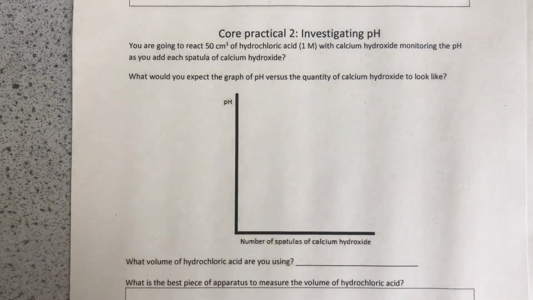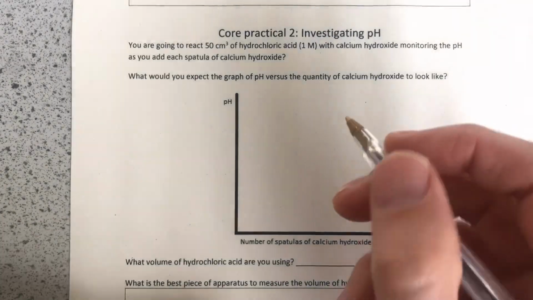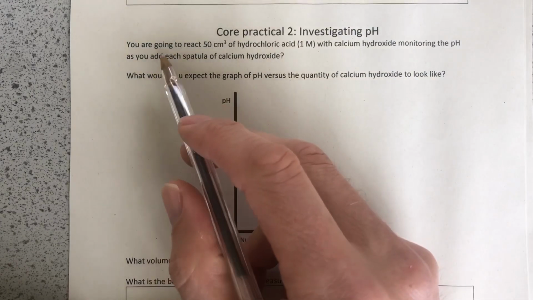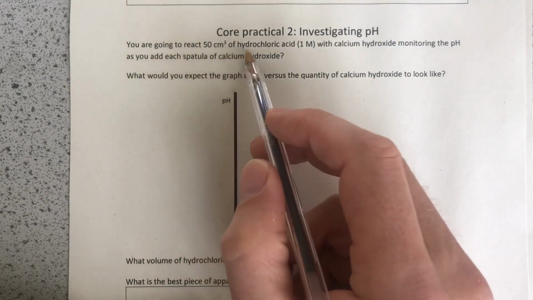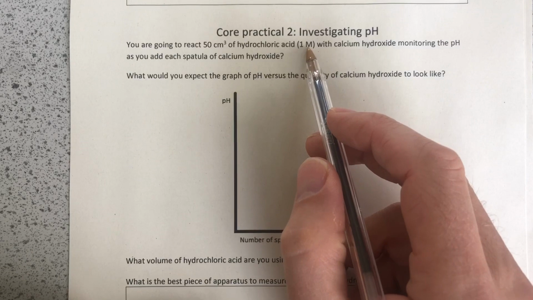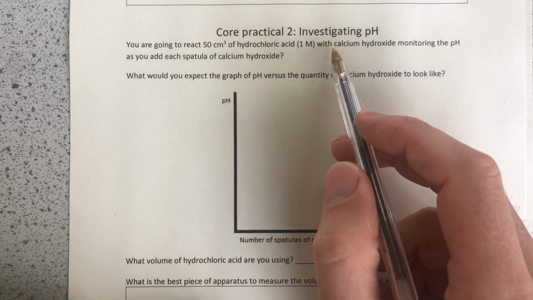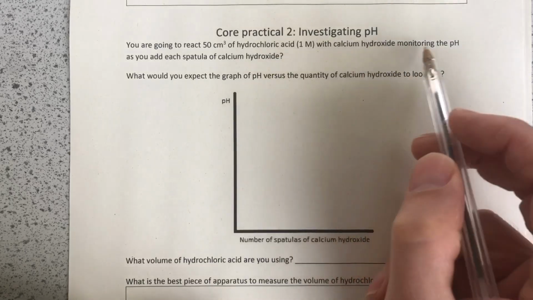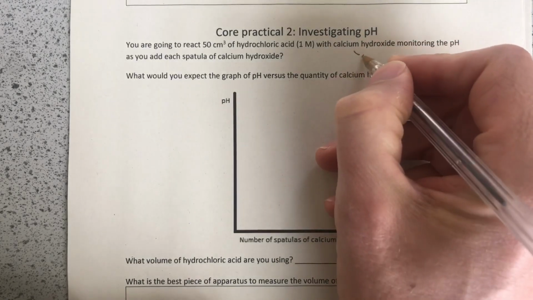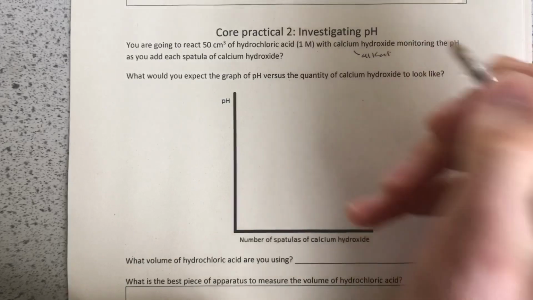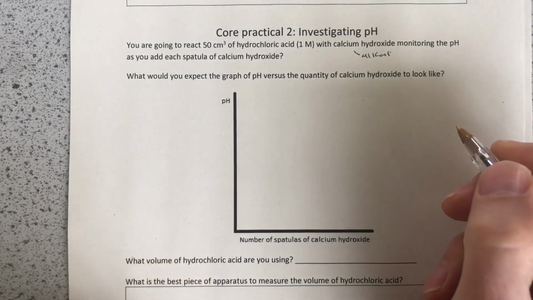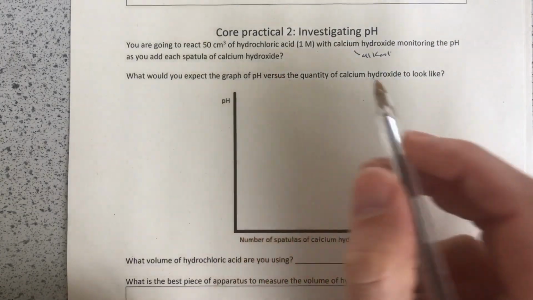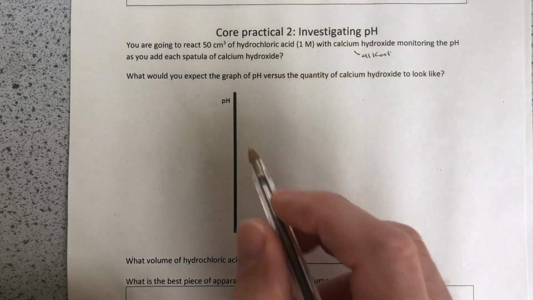Our second core practical is investigating pH and neutralization. So what we're going to do is take 50 centimetre cubed of hydrochloric acid, 1 mole per decimetre cubed, and we're going to neutralise that with calcium hydroxide. And as we do so, we're going to monitor the pH. Now, calcium hydroxide is an alkali, okay, and it has a pH of about 12. And we're going to monitor the pH for every spatula we add.